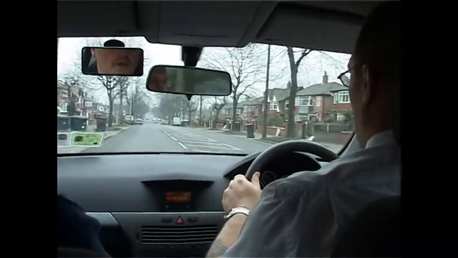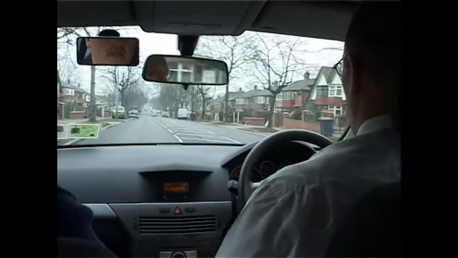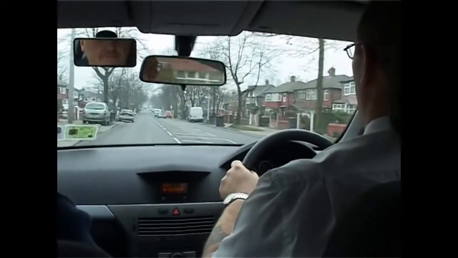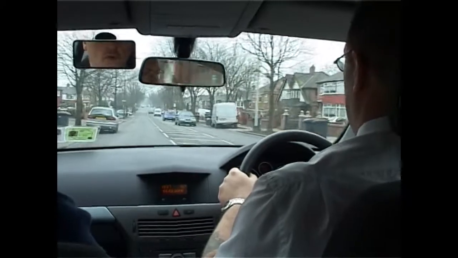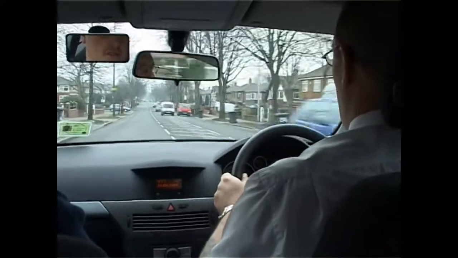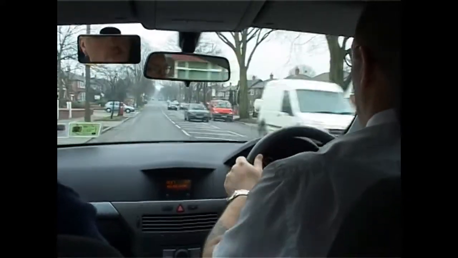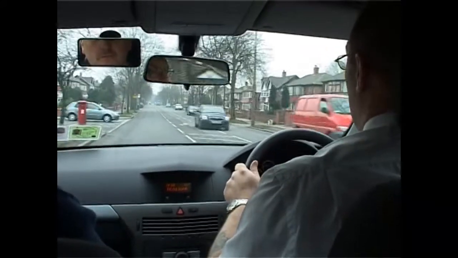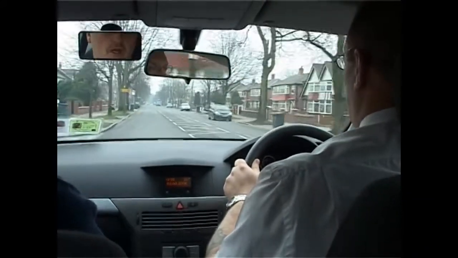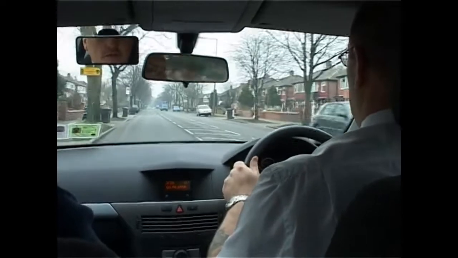Now, if you look well down the road, really right down the road there, can you see those traffic lights well ahead of you? Just about, yes. What do you think that traffic light is there for? What do you think it might be? I suppose it could be a pedestrian crossing. It could be, couldn't it? If we get a bit closer, we'll soon find out.